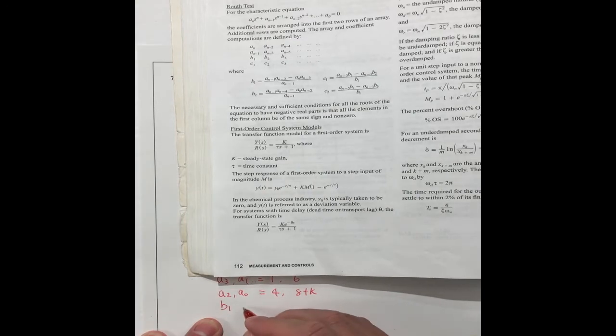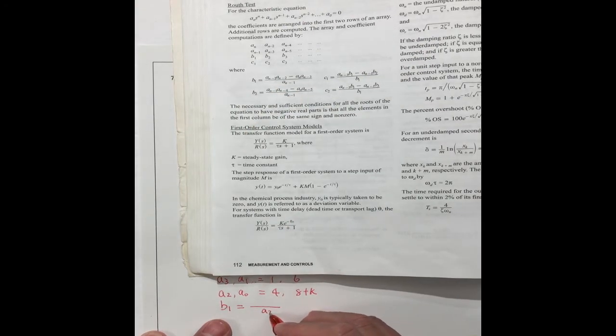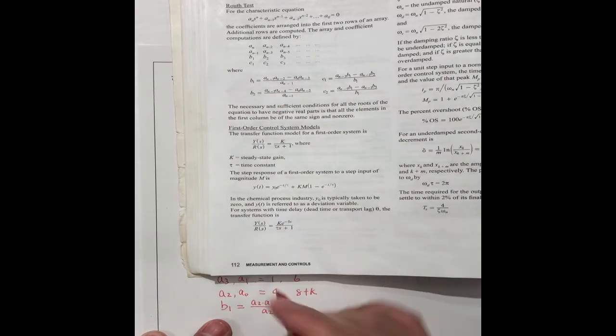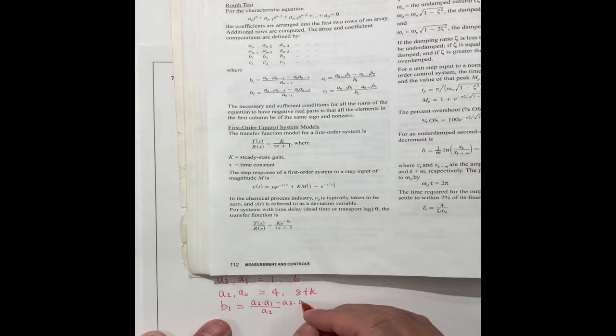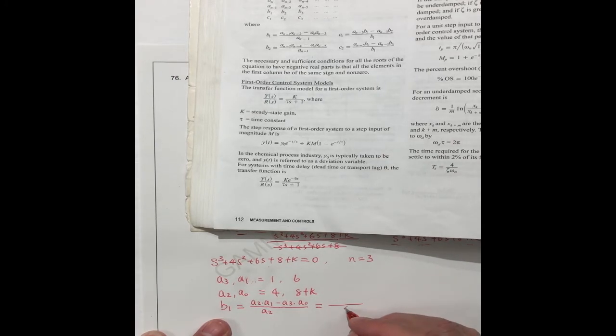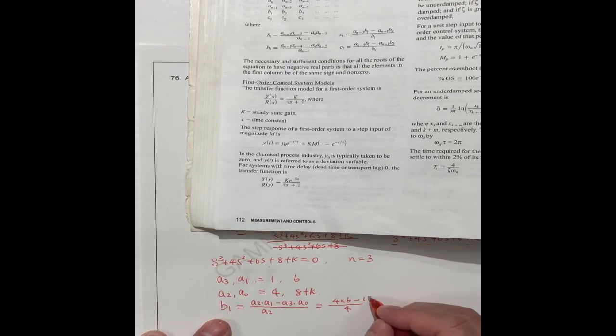How about b1? What is b1 equal to? It uses a(n-1), which is a2, and a(n-2), which is a1, minus a(n), which is a3, times a(n-3), which is a0. a2 is 4, so b1 equals 4 times 6 minus a3, which is 1, times a0, which is 8 plus K.